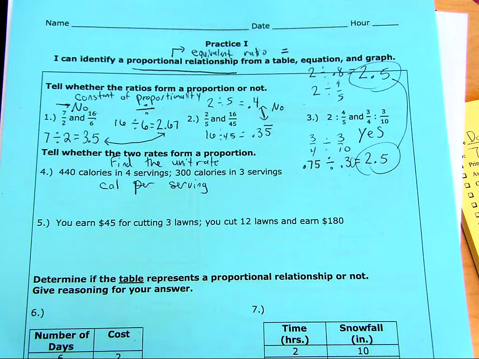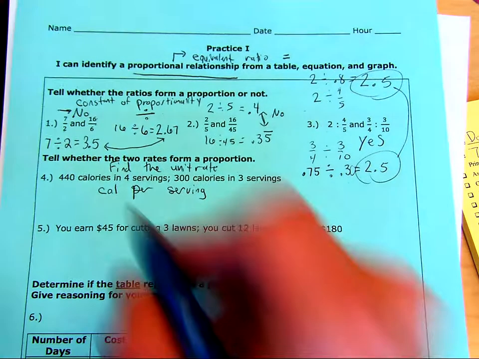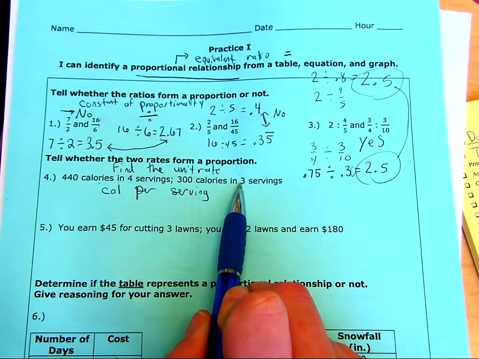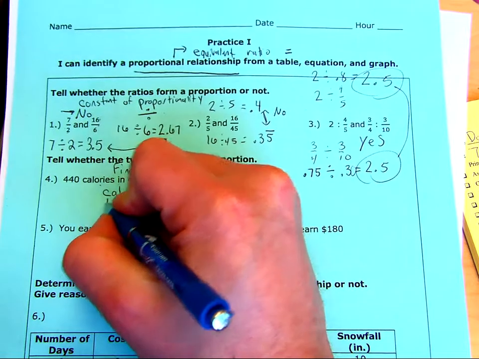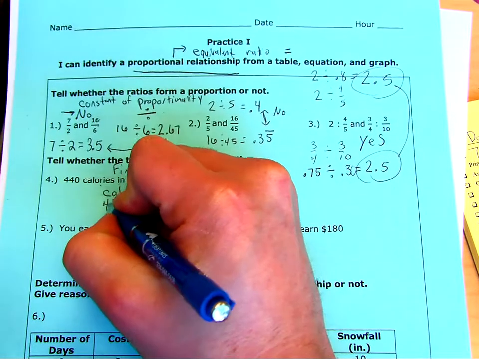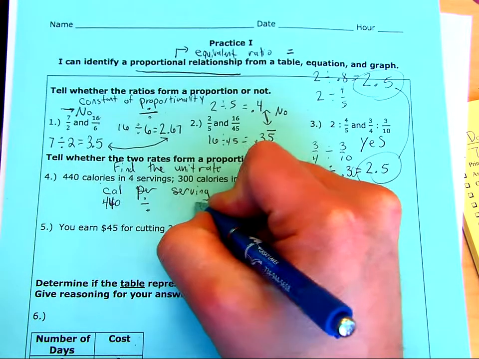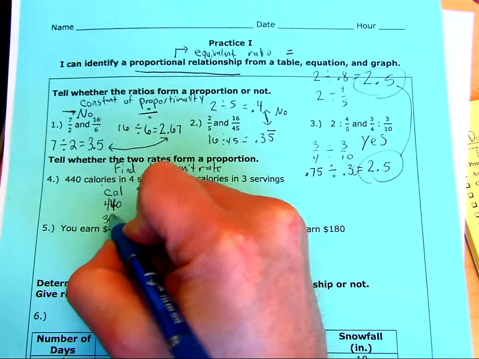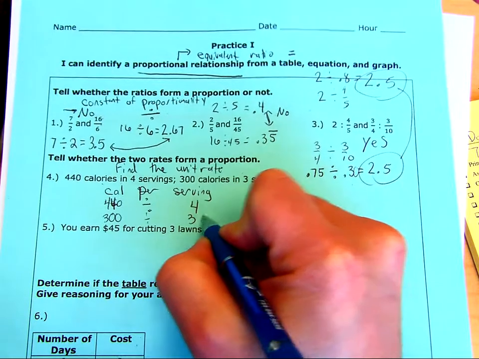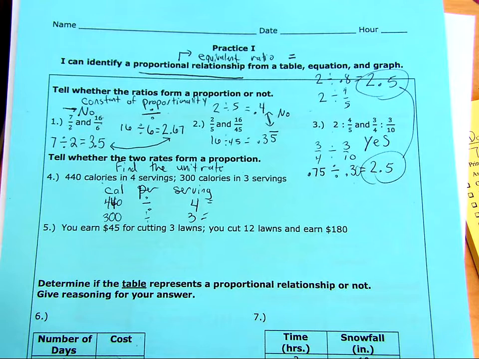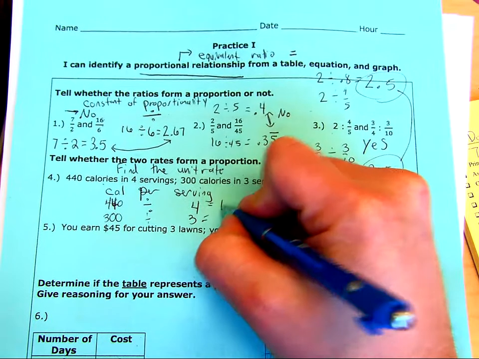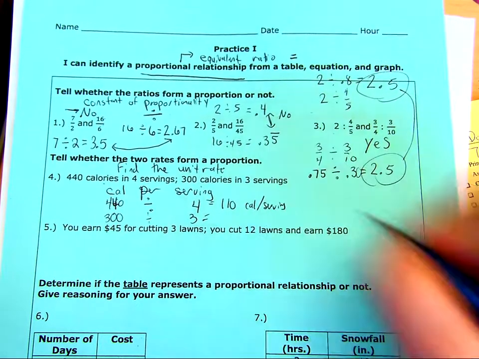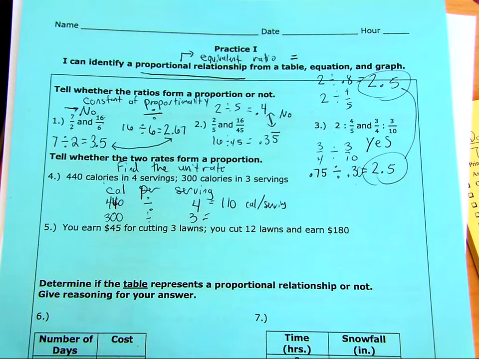This is the same exact idea. I compare this versus this and see, are they the same? Well, calories, 440, divided by the servings. And then 300 divided by 3. You said the first one was what? 110 calories per serving. 300 divided by 3.